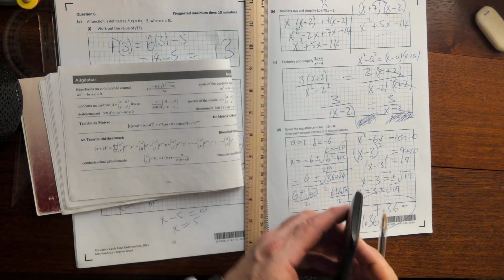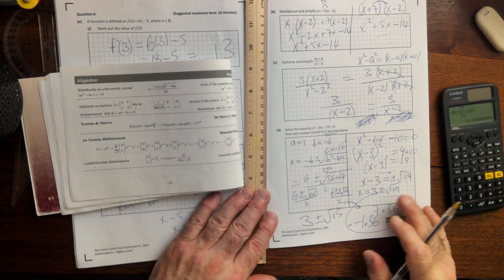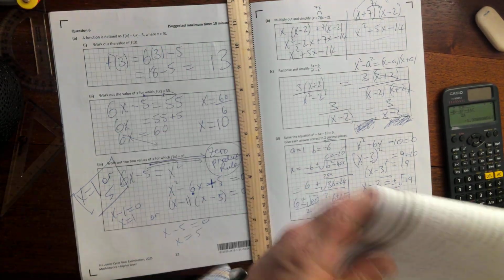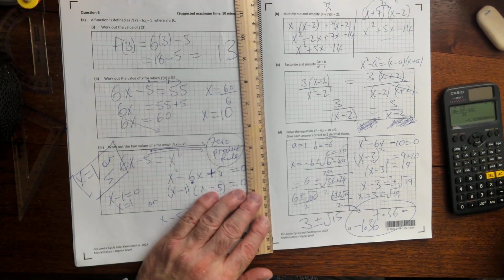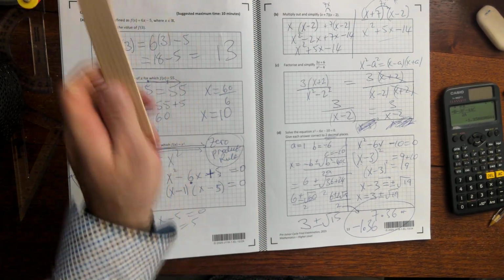I did it 3 different ways. Okay, interesting, I made a mistake, didn't I? That's it, lads. We'll see you in the next one. Oh no, it isn't. I have to correct it, don't I? We have to look at the marking scheme.